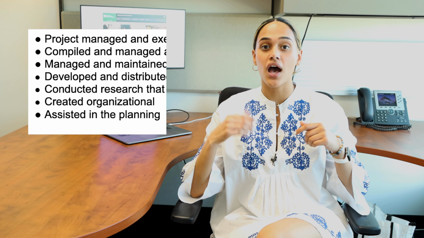Get rid of them. Additionally, do not go over a page for your resume. And if you do, there's a chance nobody's going to read it because it's too long.